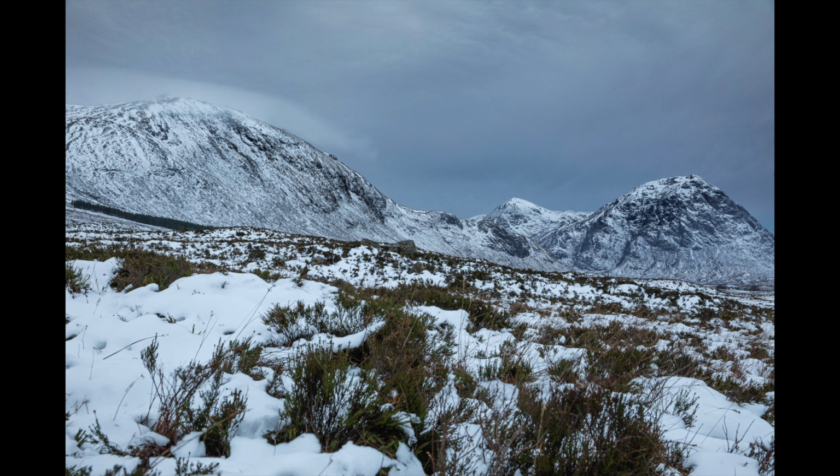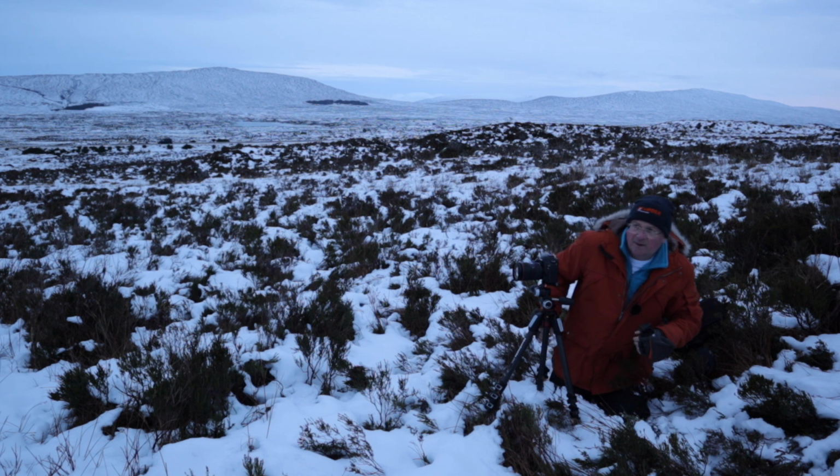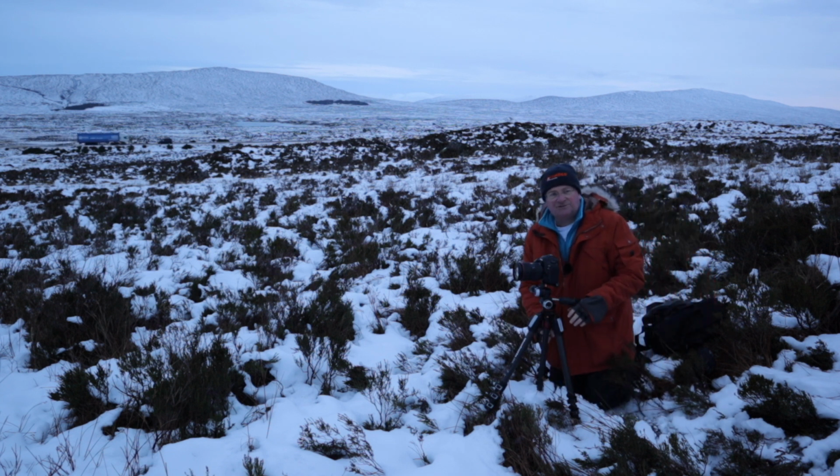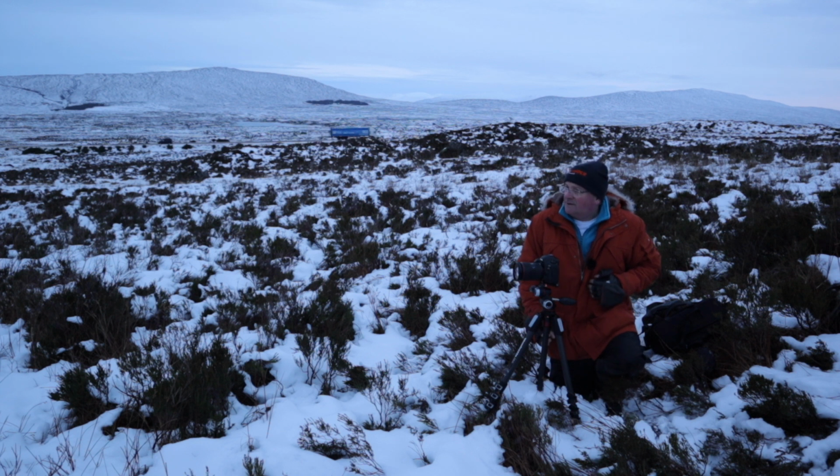But the other thing I've noticed is this little mic. These Rode mics are so temperamental. I had nothing but problems on my NC500 and my Skye trip, and now I charged them last night and this one's got hardly any battery.